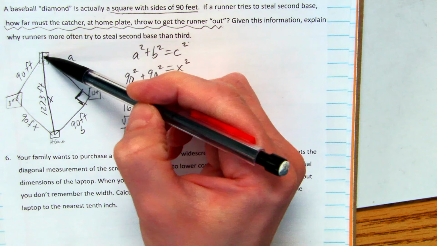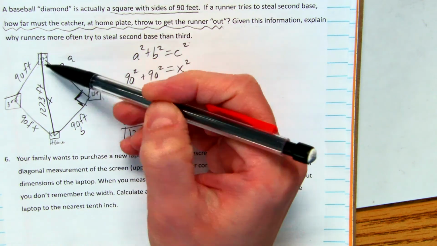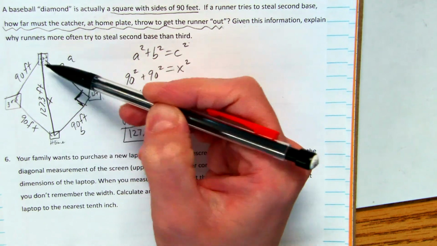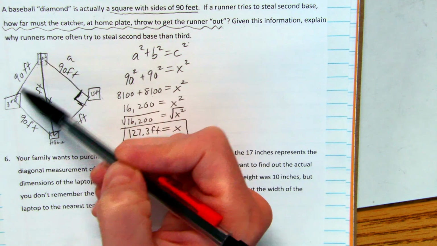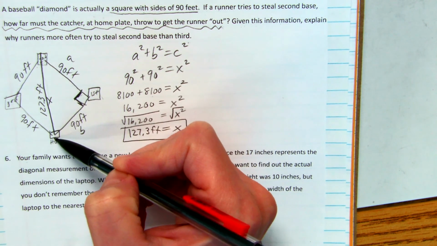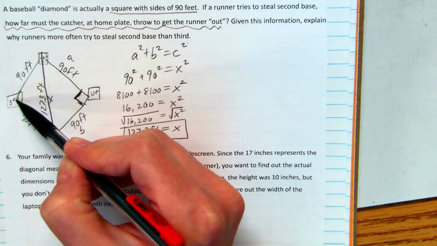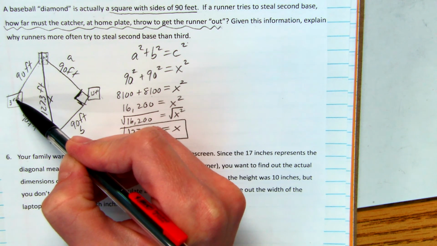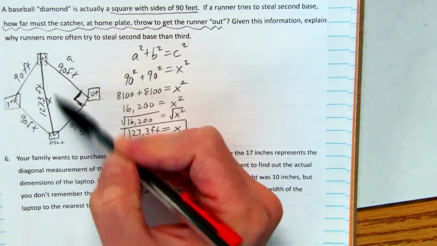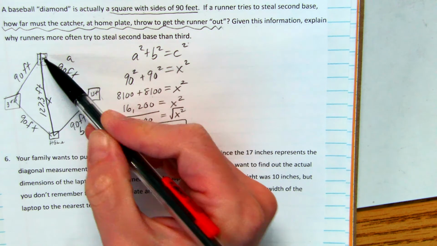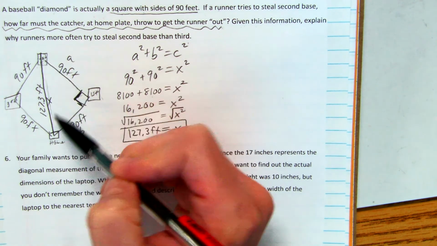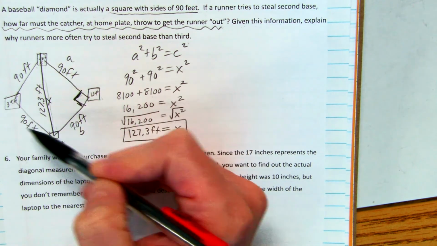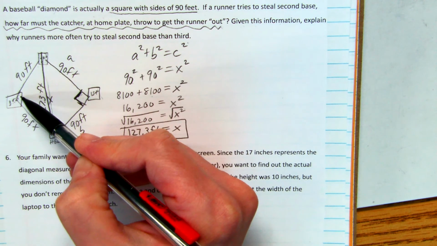So to steal second base, you'd have to go from here to here, and they're throwing 127 feet. If you're going to steal third, you're going from second to third. How far is the catcher going to have to throw to third base? 90 feet. Only 90 feet. So that's why they're going to steal here. There's just a little bit more time to steal this because they have to throw the baseball 127 feet rather than 90. Here, they're going to get the ball there a whole lot faster.